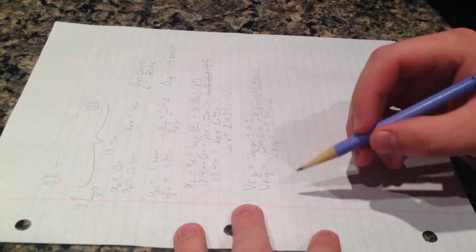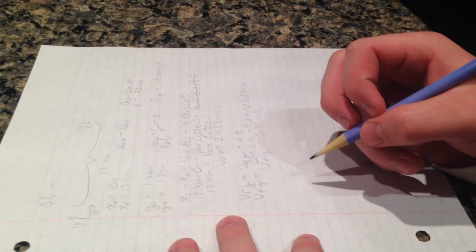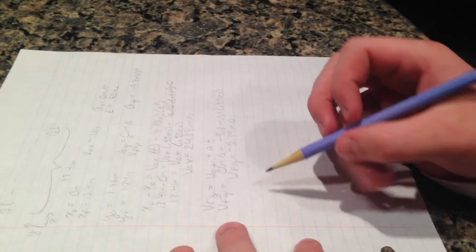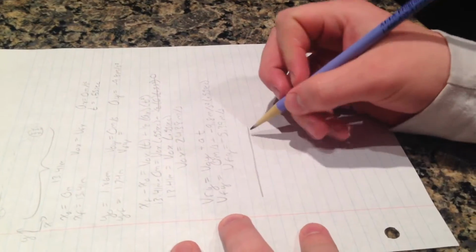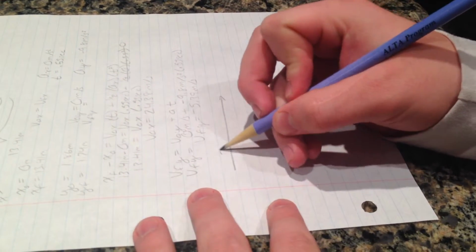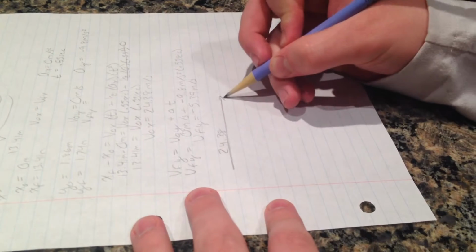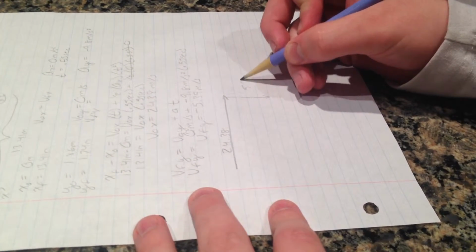Alright, so let's find the total velocity of the ball using both the velocity in the x direction and the velocity in the y direction. And to do this, we're going to use the Pythagorean theorem. So the ball's velocity going to the right horizontally is 24.38, and the velocity going downward is 5.39.